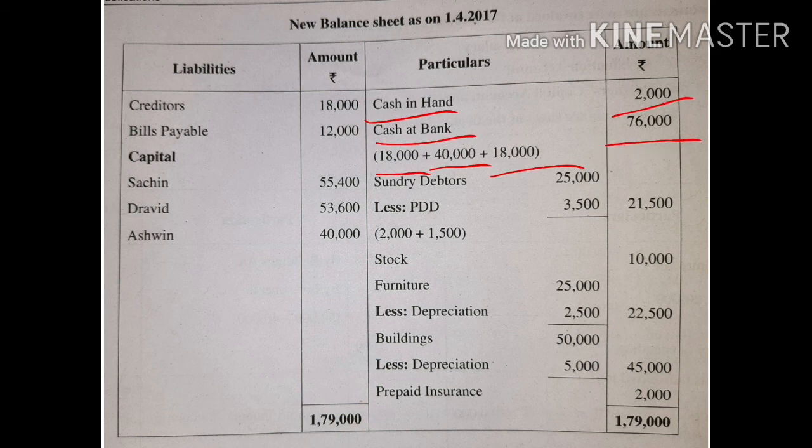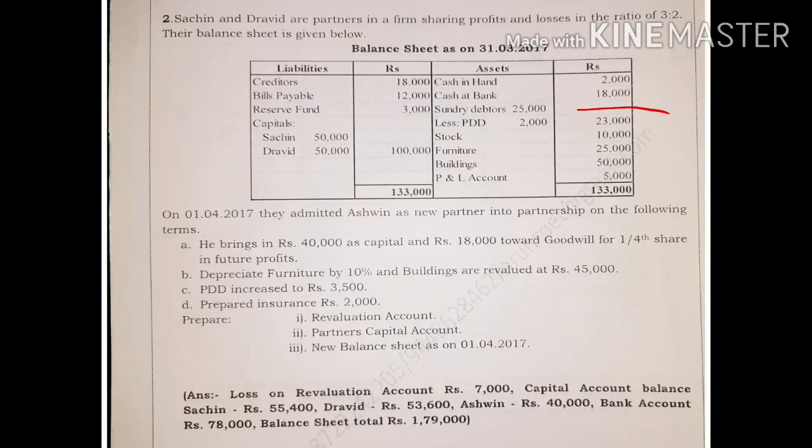Next, sundry debtors. How much sundry debtors? 25,000. 25,000 is the sundry debtors. Here old PDD how much? 2,000. But now the old PDD increased to 3,500. Okay, from 2,000 it increased to 3,500.